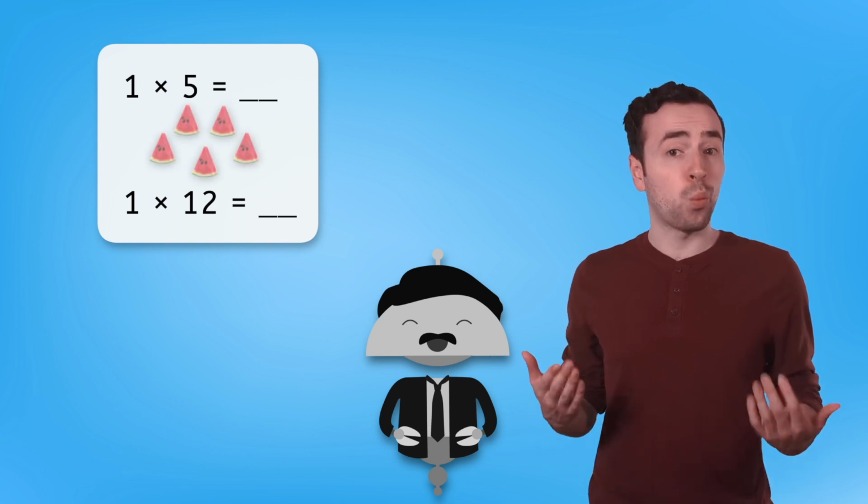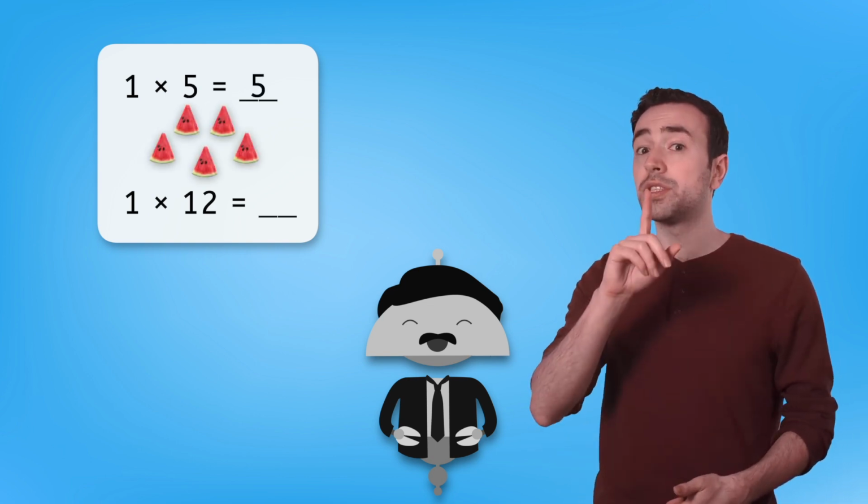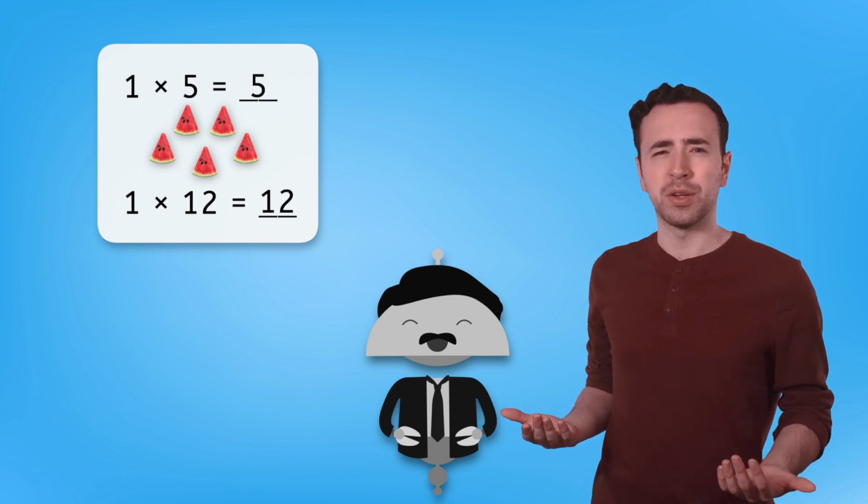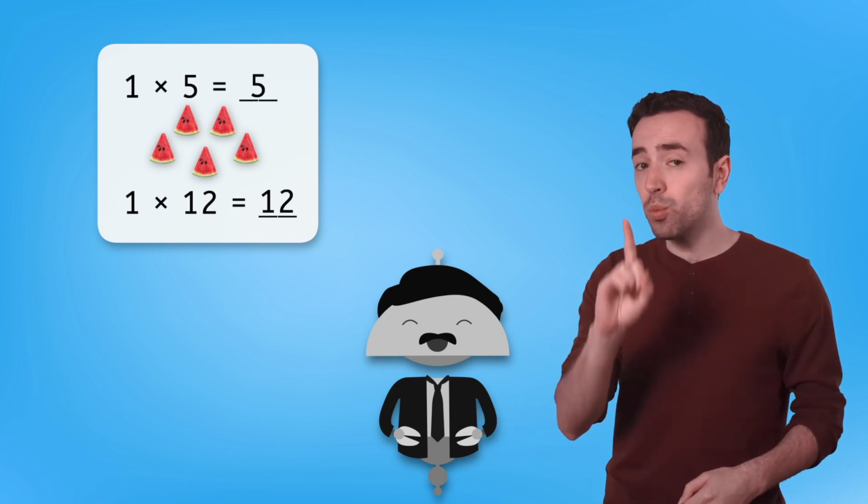Even though we haven't officially learned our ones yet, we already came across these problems while learning our other math facts. 1 times 5 is just one group of 5, so it equals 5. Or if we use skip counting for 1 times 12, we could skip count by 12 one time. It's just 12. Noticing a pattern here? Any number multiplied by 1 equals itself.